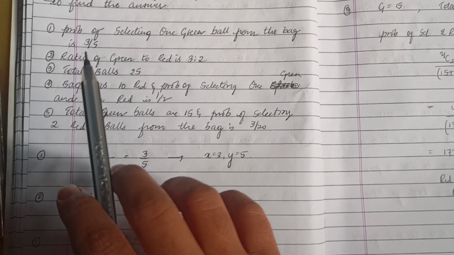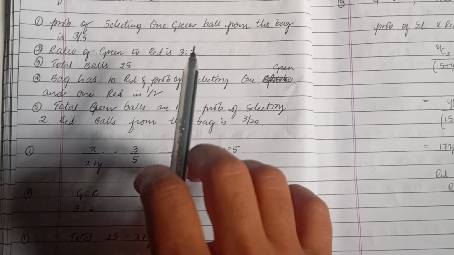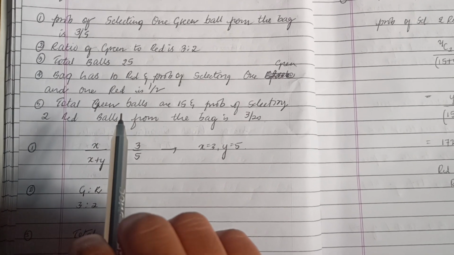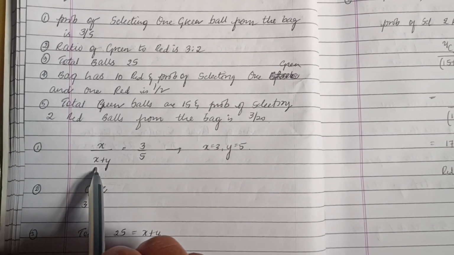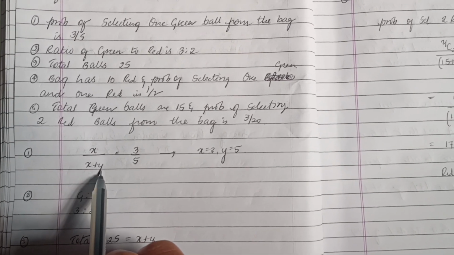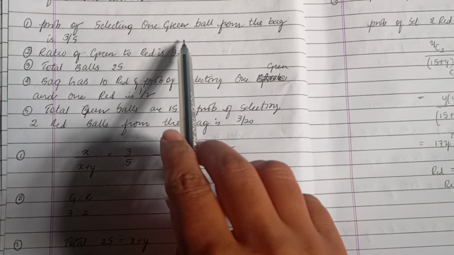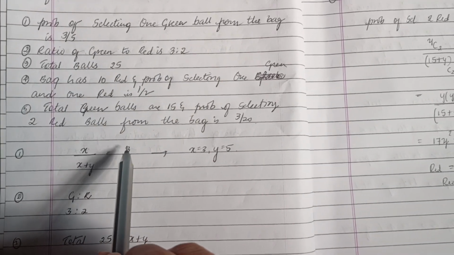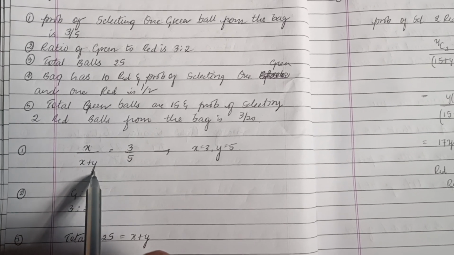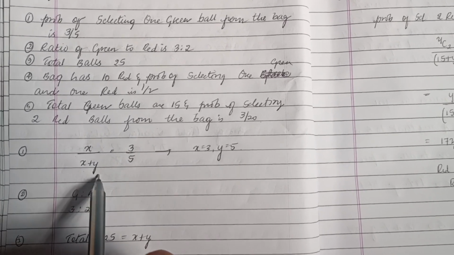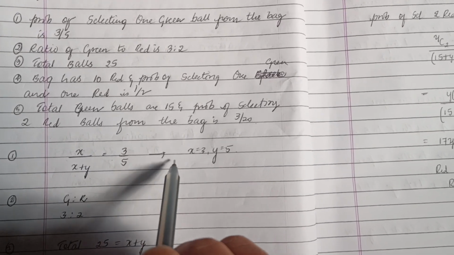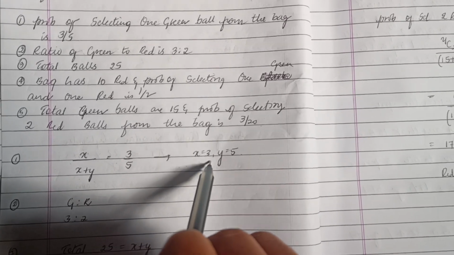What they have given: probability of selecting one green ball from the bag is 3 by 5. We know that there are two kinds of balls, the green ball and the red ball. So I have taken the green ball as X and the red ball as Y, and it is given that selecting one green ball from the bag is 3 by 5. This is the probability: one green ball we are selecting out of the total balls. Therefore that will be equal to 3 by 5. So if I solve this, I will get X is equal to 3 and Y is equal to 5.